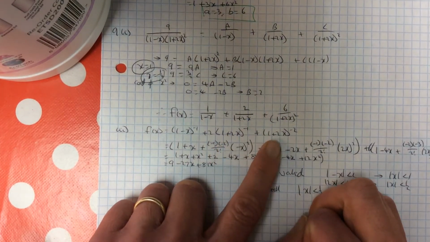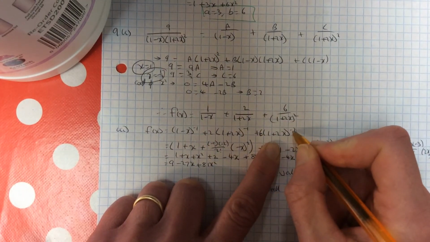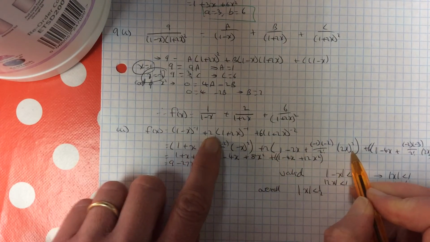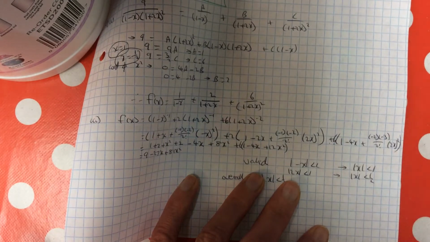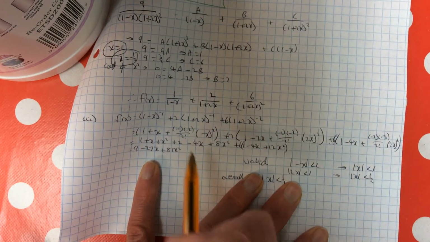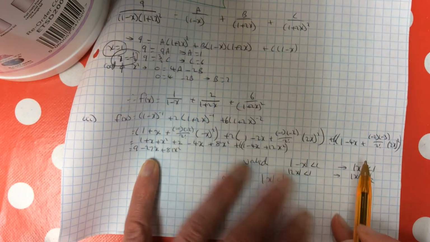oh, I've just noticed there I've made a mistake. Now it's got a 6 in there, 1 add 2x to the minus 2. So it's the first bracket, add the second bracket, add, I've got my 6 back in again here, 6 times the second bracket. I'm using the 1 plus nx formula in each of those brackets. So multiply out your brackets and tidy it up. And then you're valid from expression.